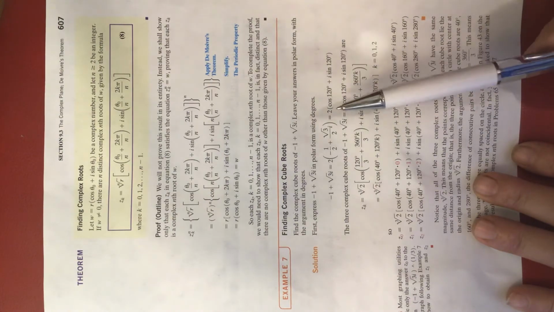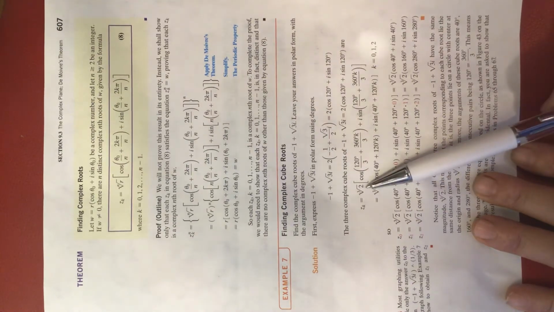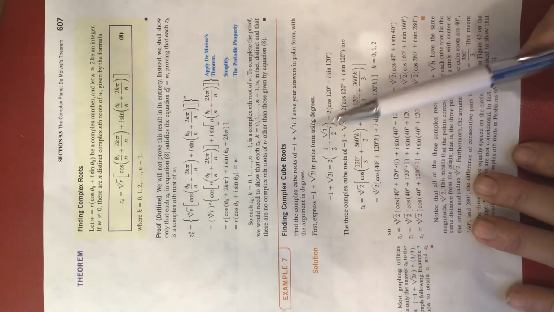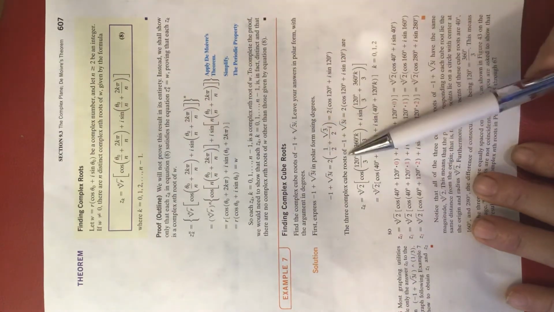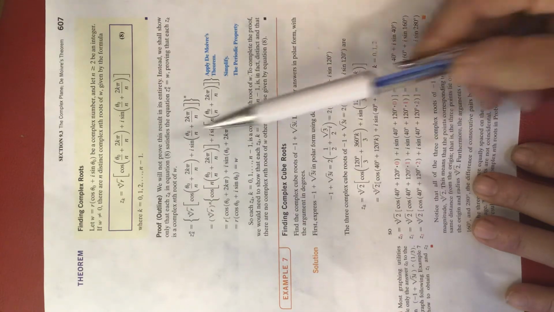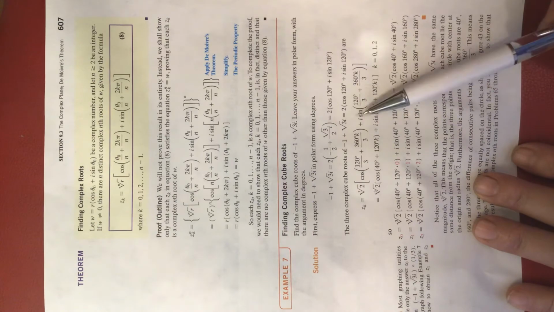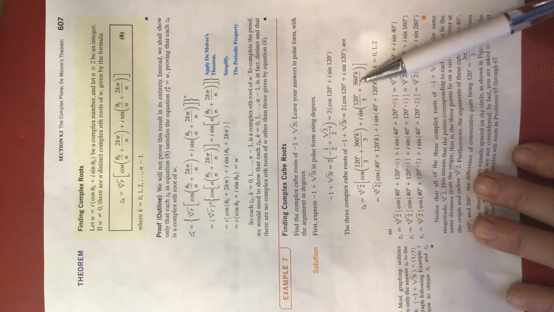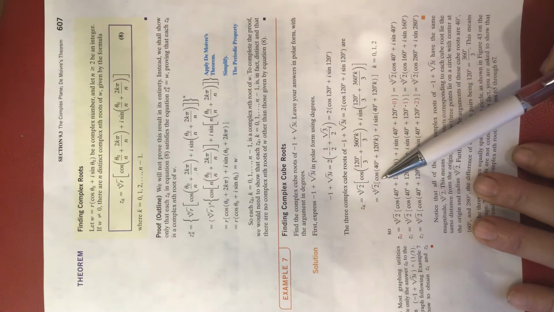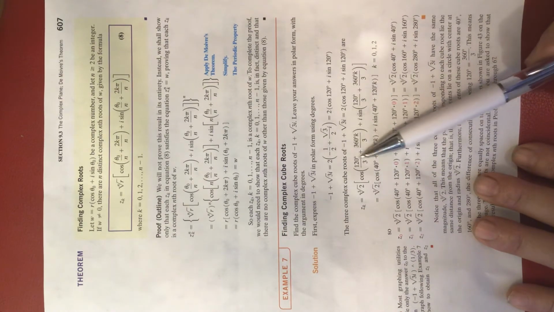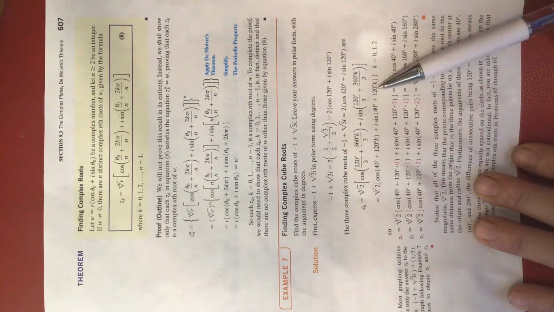So to find the cube root, you take the 2 and you take the cube root of it. So cube root of 2. You take the angle, in this case 120, and you divide by the root. So 120 divided by 3 plus 360k divided by 3, plus i, the sine of 120 divided by 3 plus 360k divided by 3. So we get the cube root of 2, the cosine of 40 plus 120k, plus i, the sine of 40 plus 120k.